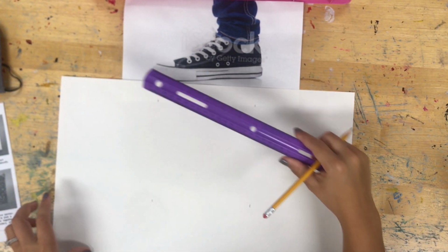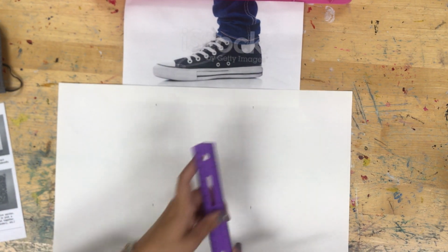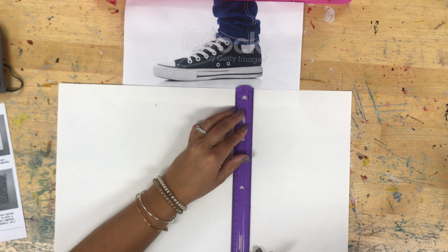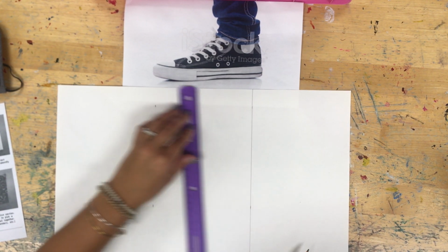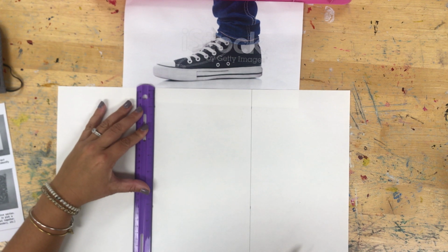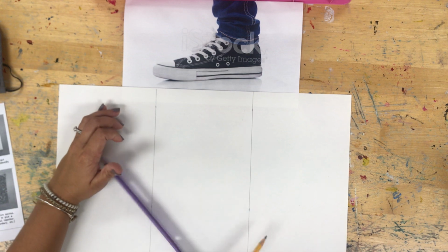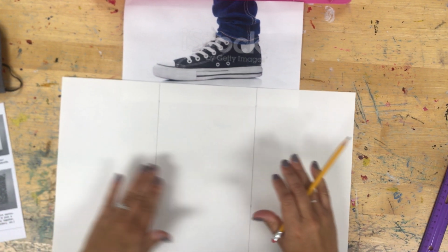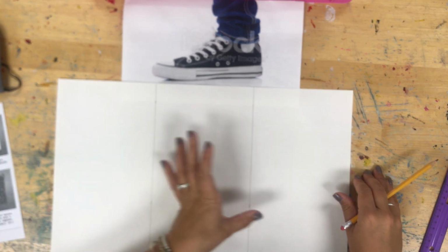If you're doing it vertically up and down, I believe it's 12 inches wide, yep. So you would put a mark at 4 inches and 8 inches. Now, once I have those marks, then I can use my ruler to connect it and draw a line connecting those 2 marks. All right, so now I have 3 equally spaced sections on my paper that are 6 inches wide apiece.